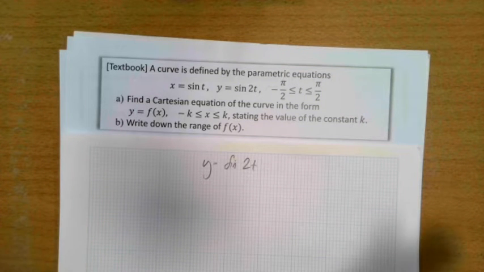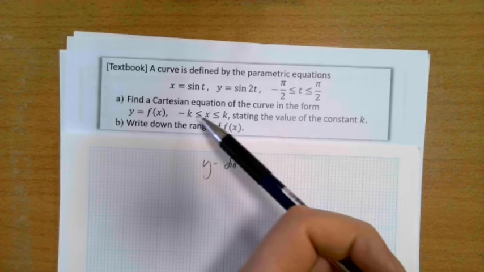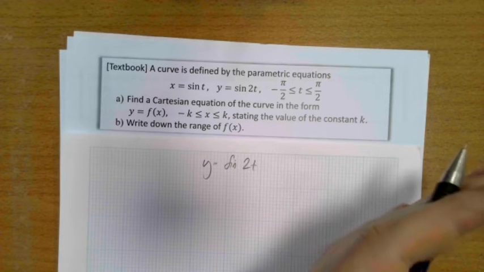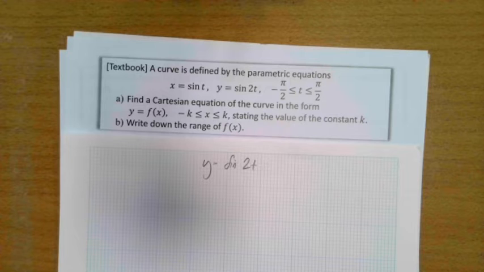And we're also to specify the domain of that, giving a value of k, where we're told that this function has a domain between negative k and k. Pause the video and think about what you might do. You might even want to have a go at this problem. It's another one that's borrowed from the textbook, but try and avoid peeking.